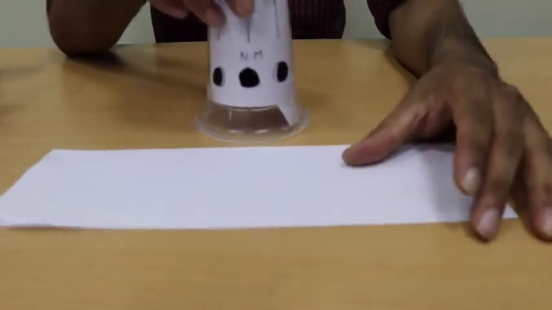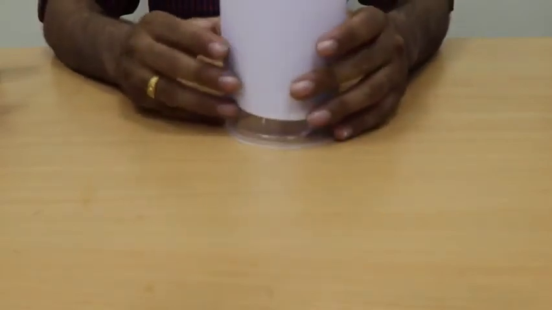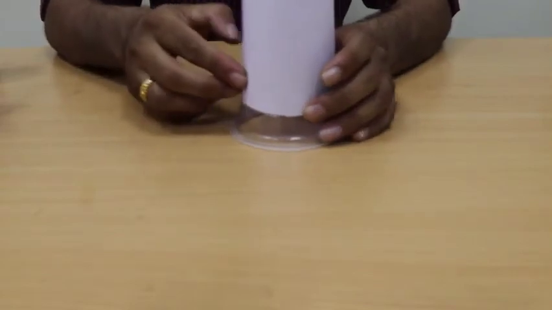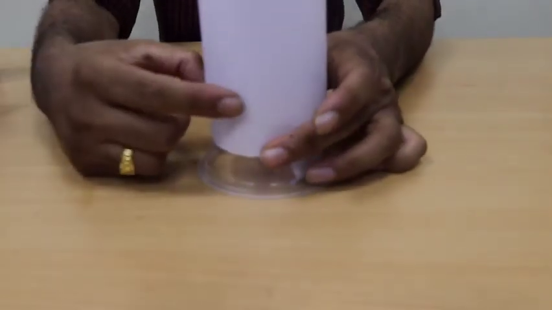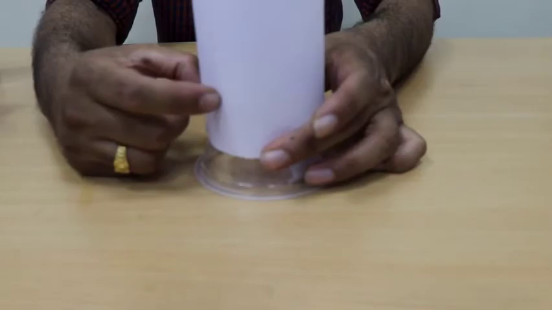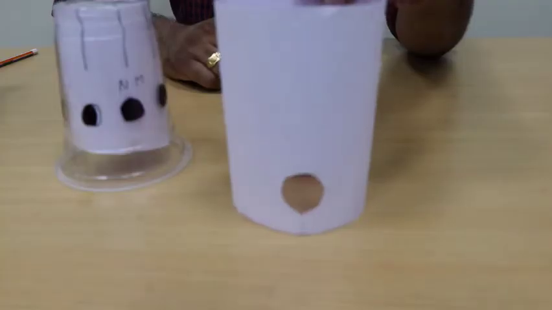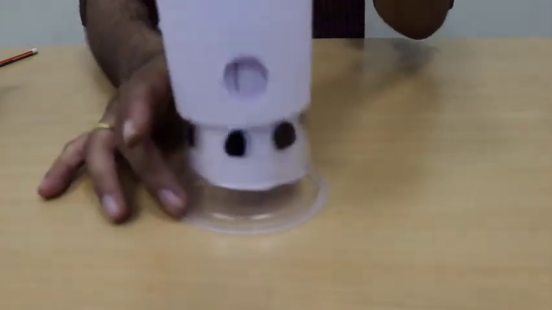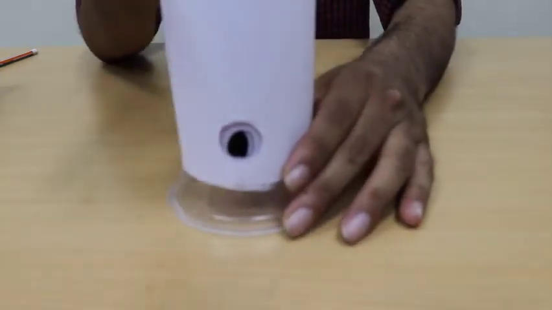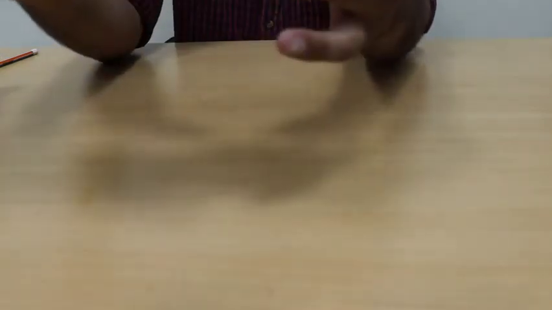Now the next step is you have to curve this paper over this glass and paste it here, and you have to make a hole here like this, so that the moons which you have drawn on the plastic cup are visible through that hole. Here we have made the hole. Now we will put this paper in this plastic glass like this, and we will take it to new moon first.